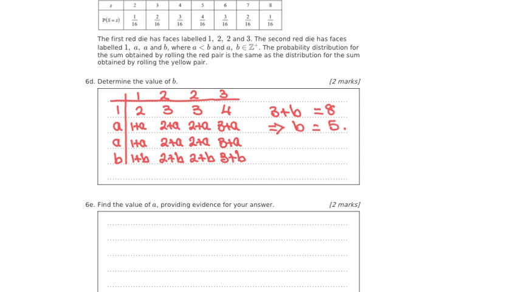6E. Find the value of A, providing evidence for your answer. Well, looking at the probability distribution for the yellow dice, we know that there are 4 ways of getting 5. Now comparing it with the two red dice, we know that 2 plus A appears 4 times, so 2 plus A must equal 5. Therefore, A must equal 3.